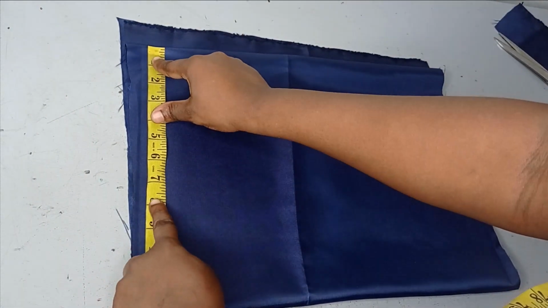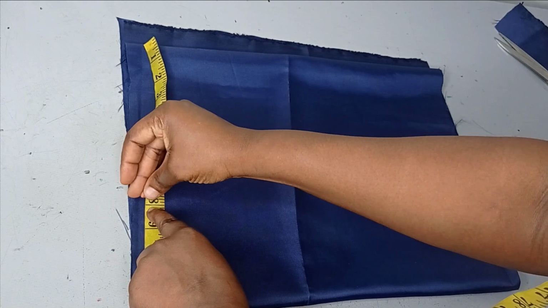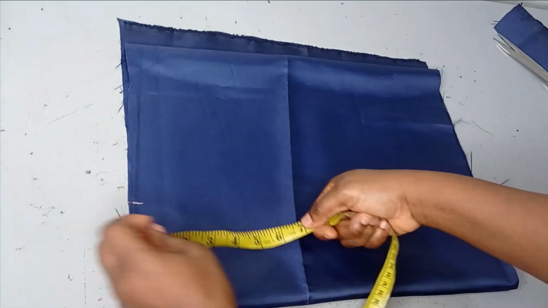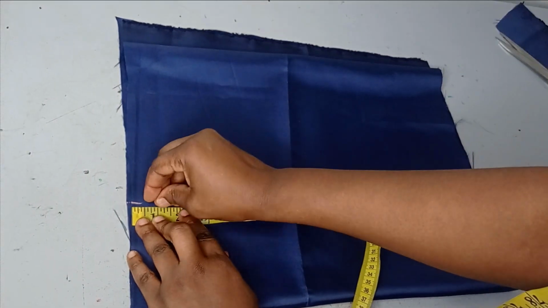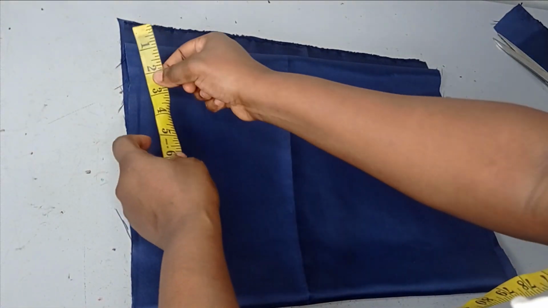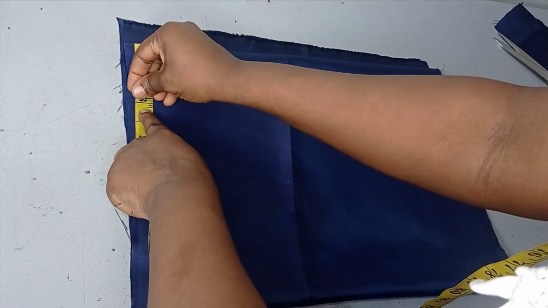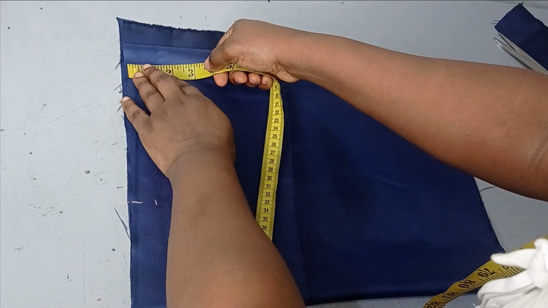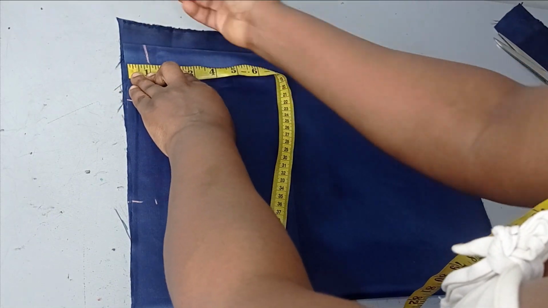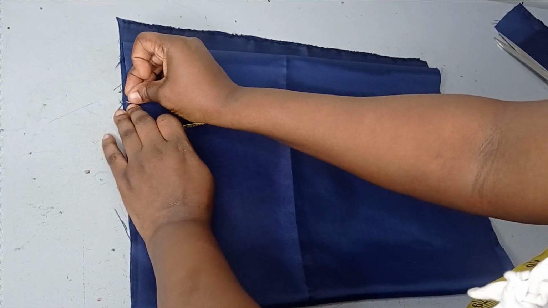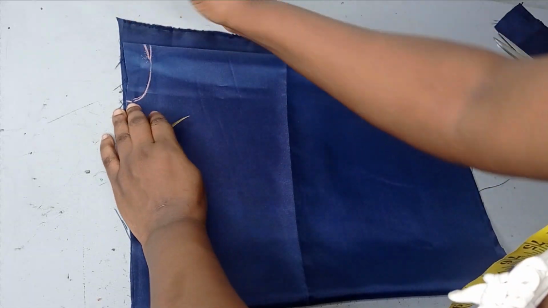So here I'm just going to measure my shoulder, which is 8 inches, 16 divided by 2. Then on that point I'm going to go down by 1 inch for my shoulder slope, and then I'm going to mark a tentative neckline of 3 inches by 1 inch. Okay, we are still going to change this to our asymmetric neckline.